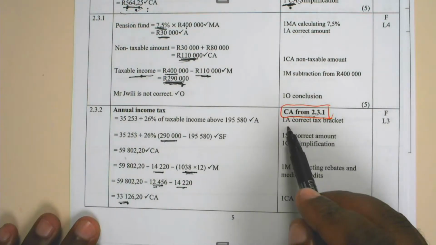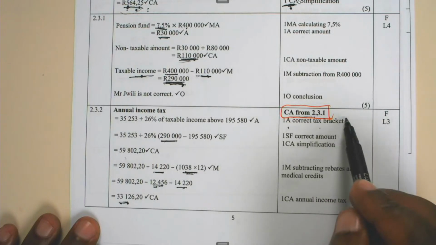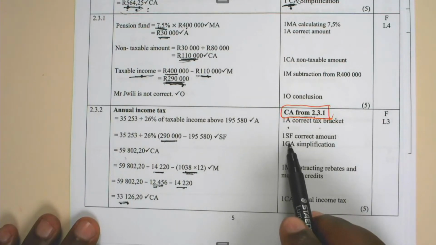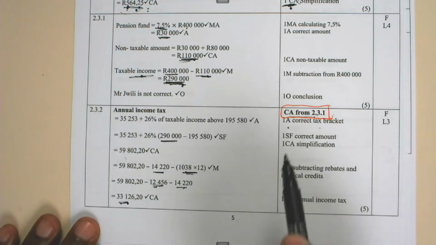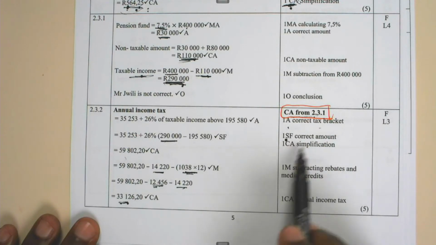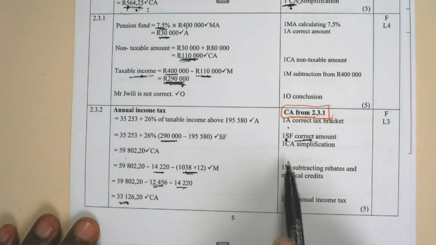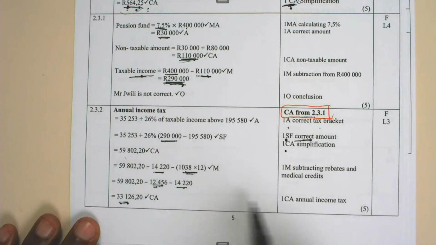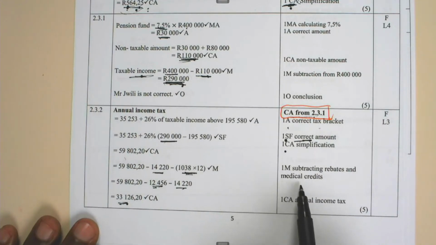Now let's check. For choosing the correct brackets, 1 mark. Substitution into the formula, it's 1 mark. Remember, it should be the correct amount. And then CA simplification. And then another 1 mark is for subtracting rebates and medical credits.